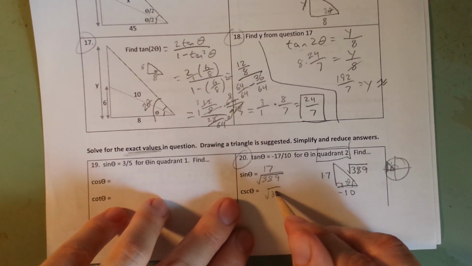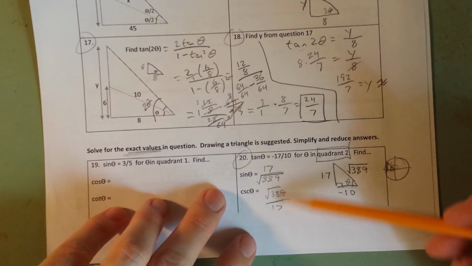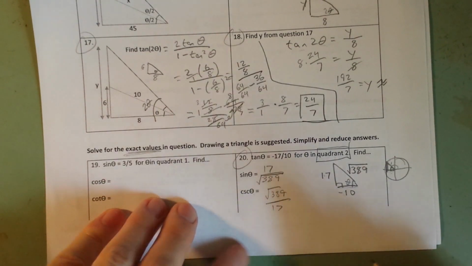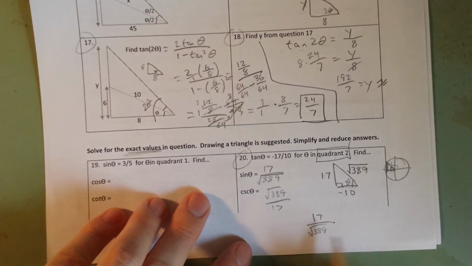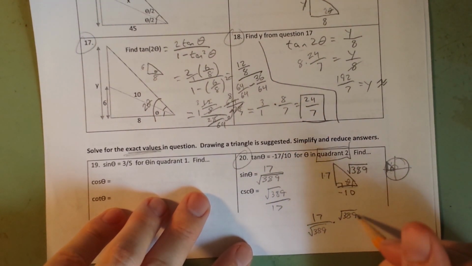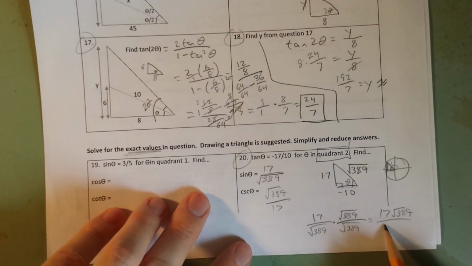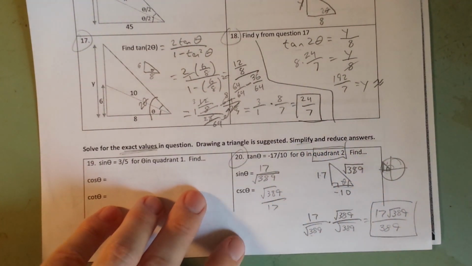So the square root of 389 over 17. Now, one of these is okay to leave the way I have it written. One of them is not. You notice this sine value has a square root on the bottom. So let me fix that. So how do I fix that? Well, I'm going to multiply by the conjugate, which would be the square root of 389. Which gives me 17 square root of 389 over, that times that would just be a regular 389. So that would be my sine value simplified and reduced.